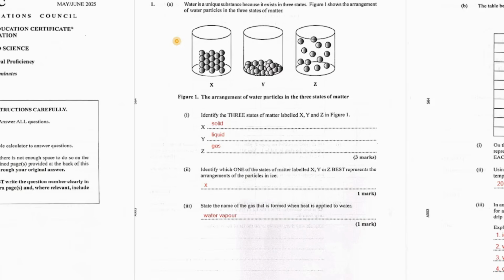So number one, or question one. So A. Water is a unique substance because it exists in three states. Figure 1 shows the arrangement of water particles in the three states of matter. So you have X, Y, and Z. 1. Identify the three states of matter labeled X, Y, and Z in Figure 1.